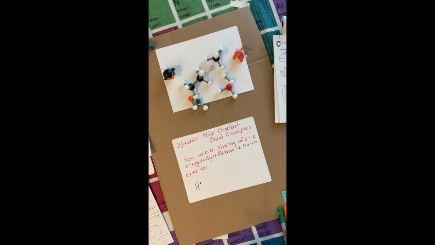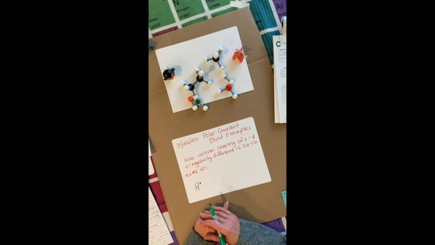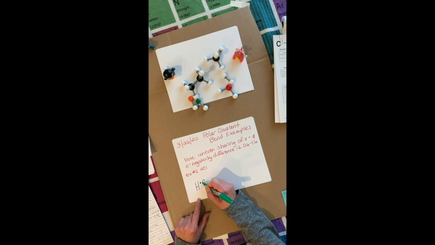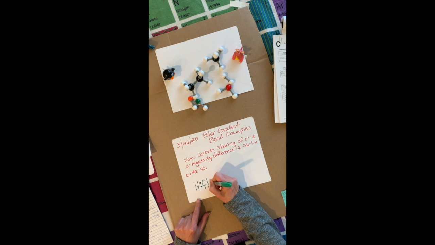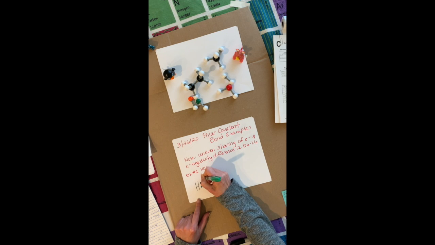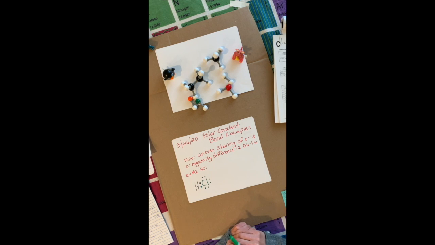Now, on the other hand, chlorine, if you look up on the periodic table, it's a halogen, and chlorine has 7 valence electrons. So when I want to draw its Lewis structure, 1, 2, 3, 4, 5, 6, 7. So the Lewis structure for chlorine shows its 7 valence electrons. I'm now showing an electron dot or Lewis dot structure for this molecule.